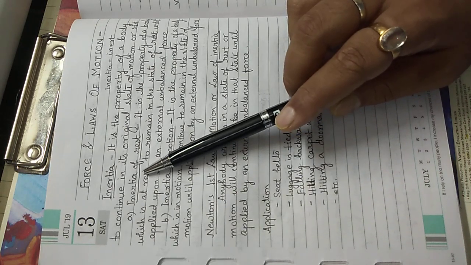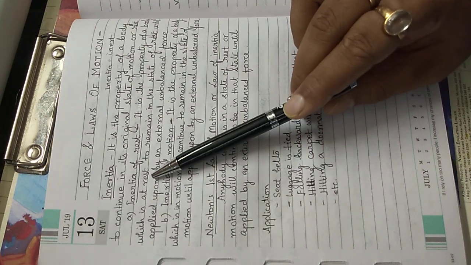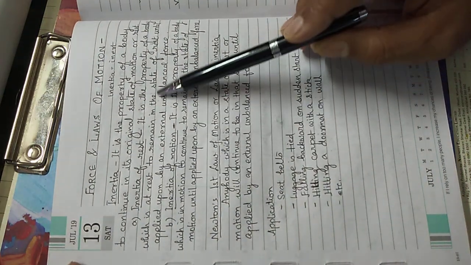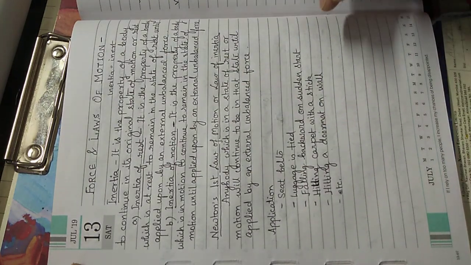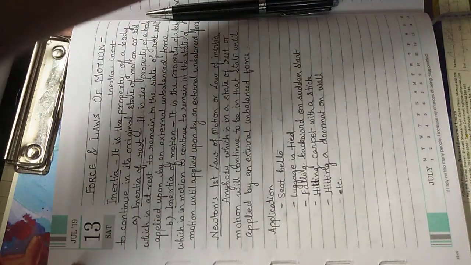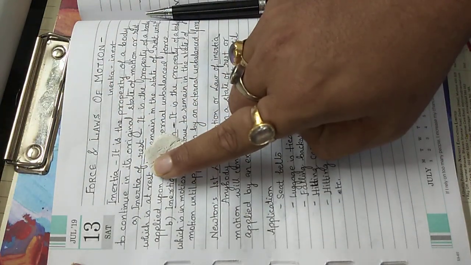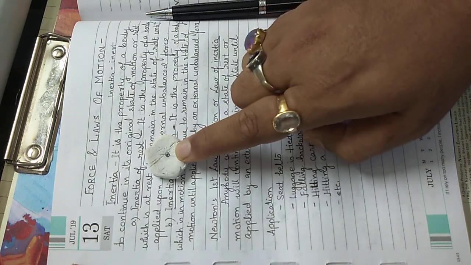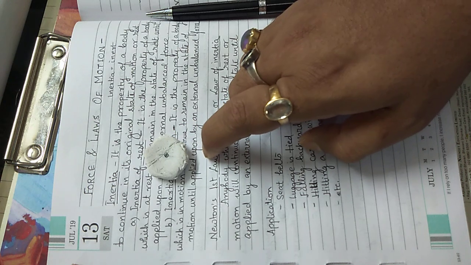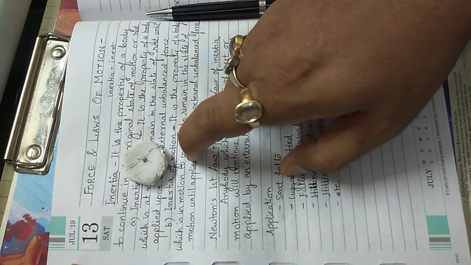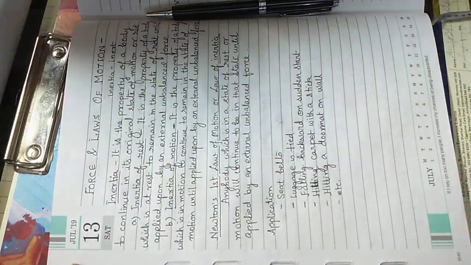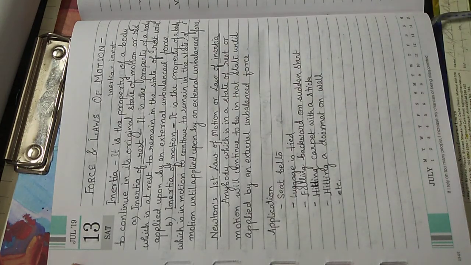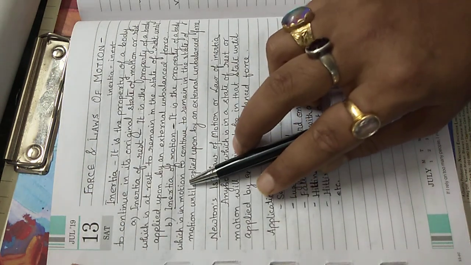So how can we define inertia of rest? It is the property of a body which is at rest to remain in the state of rest until acted upon by an external unbalanced force. Suppose this rubber, I am keeping this rubber here. For how long will this rubber remain here? The rubber will remain here as long as we are not applying some kind of force to move it from its original position. Forever it can stay here if no outside force acts on it. So that is the concept of inertia of rest, the tendency to remain in a state of rest when any body is at rest.